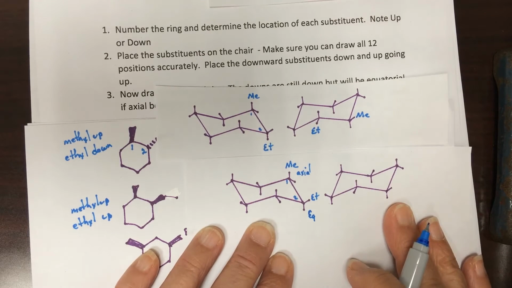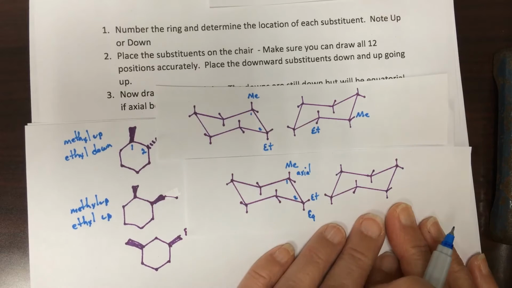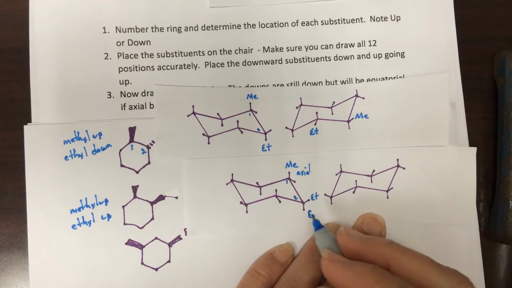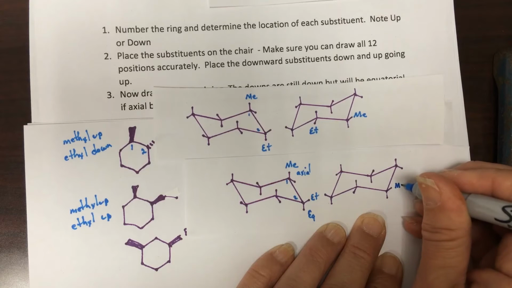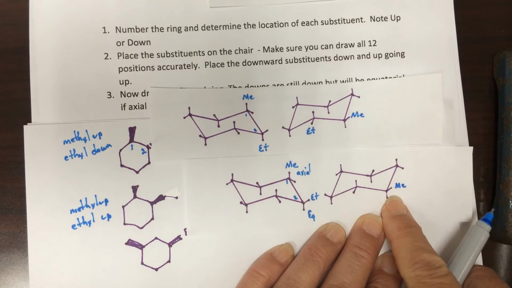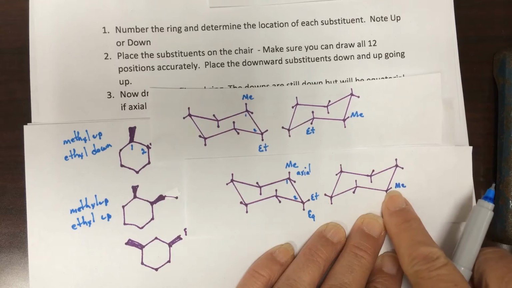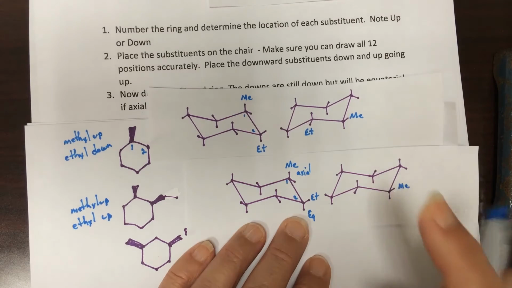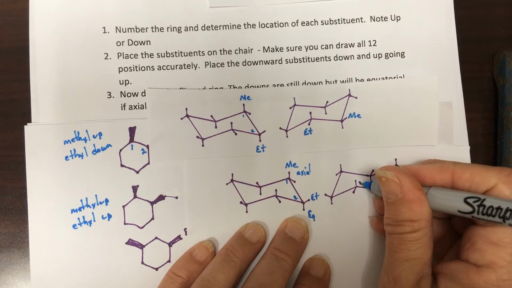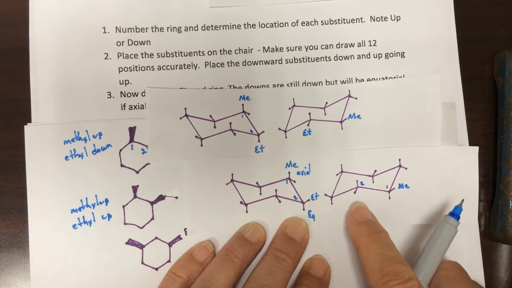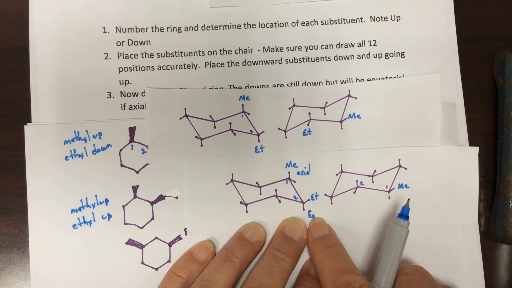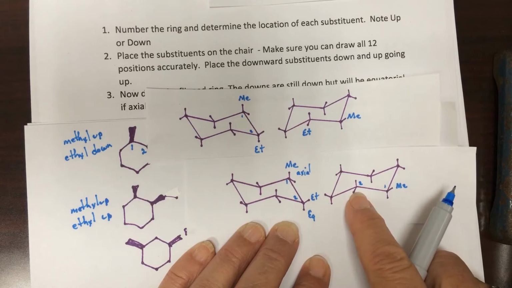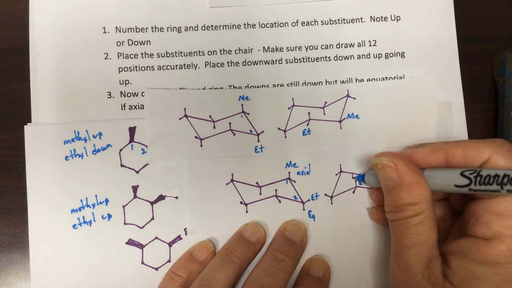When we do our ring flip, we'll want our methyl to be up and equatorial, so we'll put it right here. That's one of our positions that's equatorial and in the up position. Then we'll go to the next carbon, and we need the ethyl to be up and it's equatorial on this diagram, so we need it to be axial. So we'll put it right here.